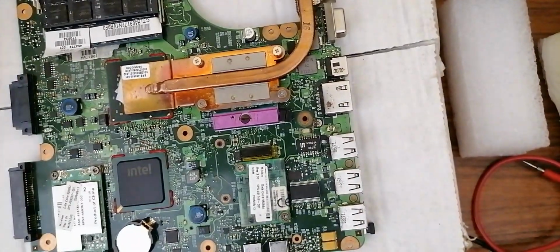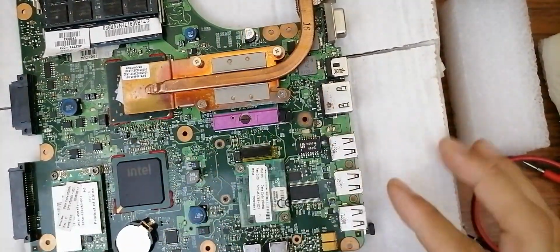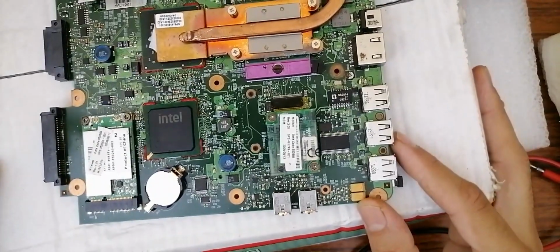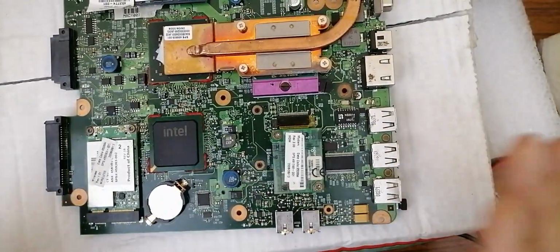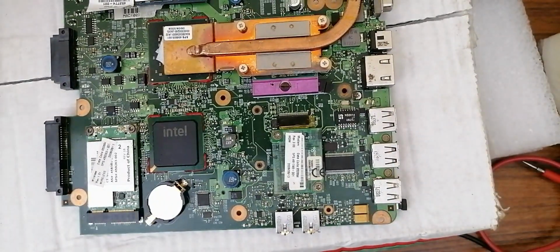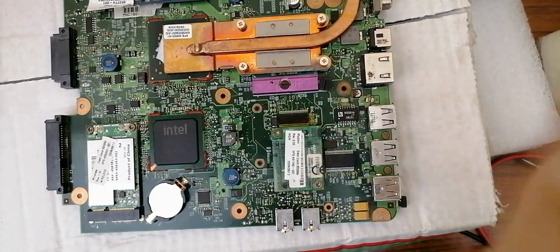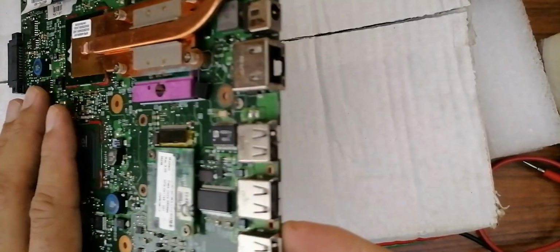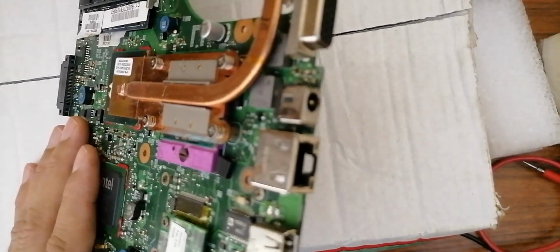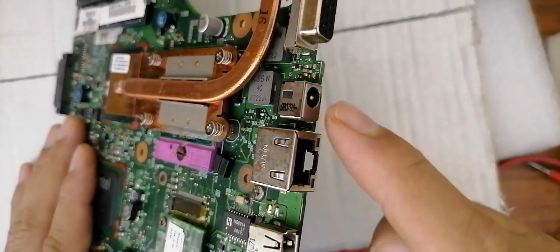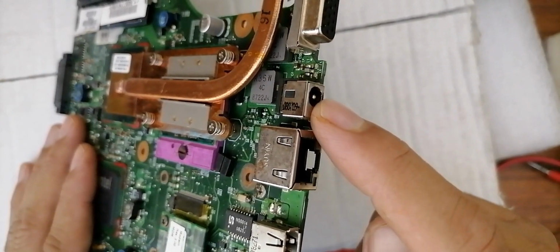So then the third step, if you want to diagnose a failed motherboard, a no power motherboard, a dead motherboard, a shorted motherboard, is by checking the power jack or the DC jack, as you can see over here. Do you see the DC jack?